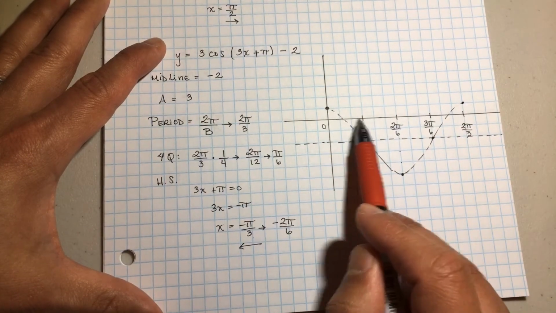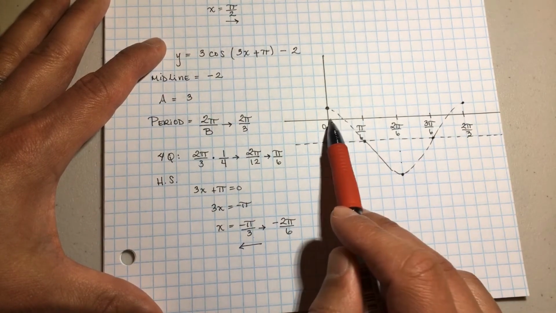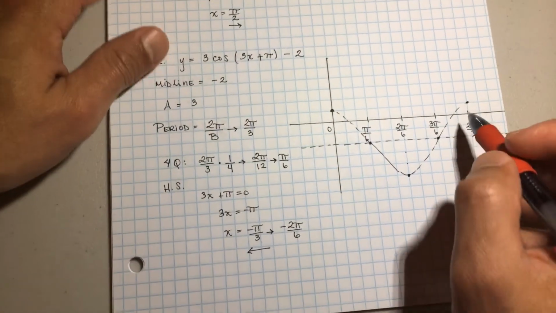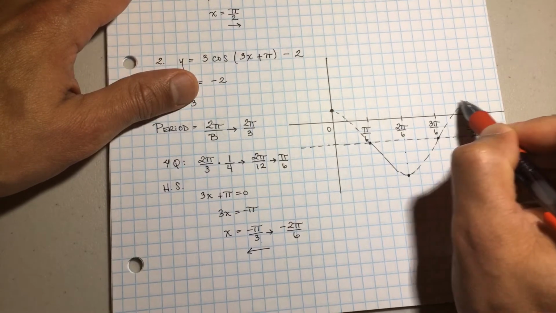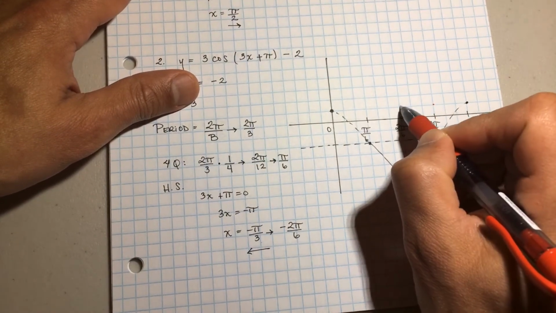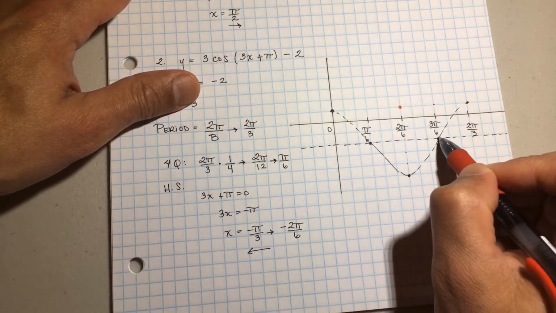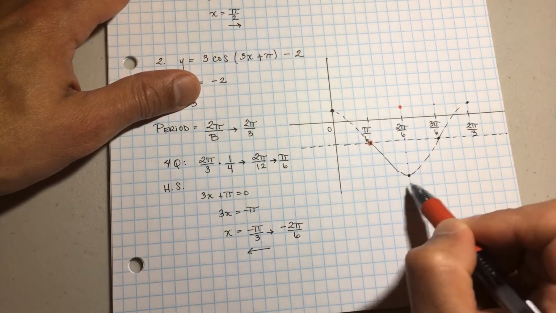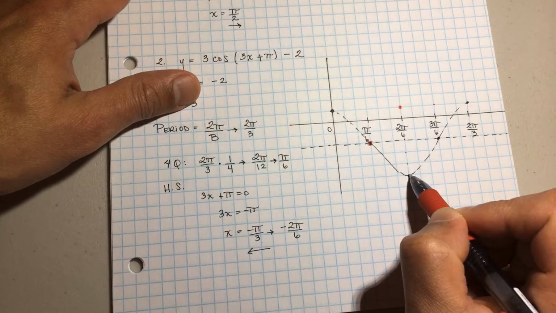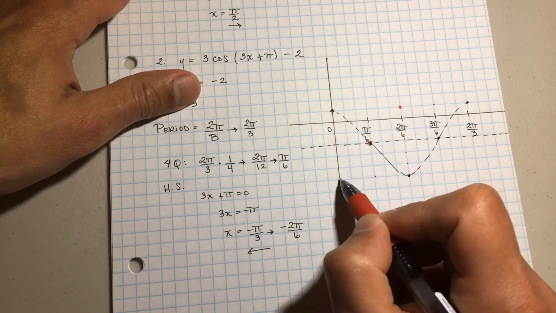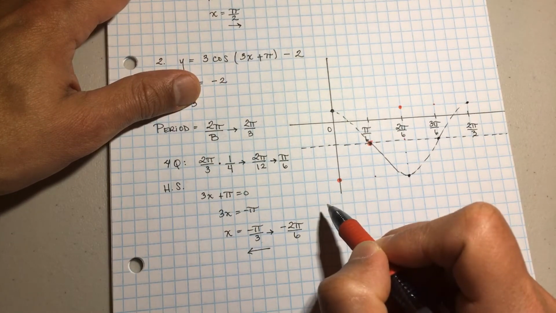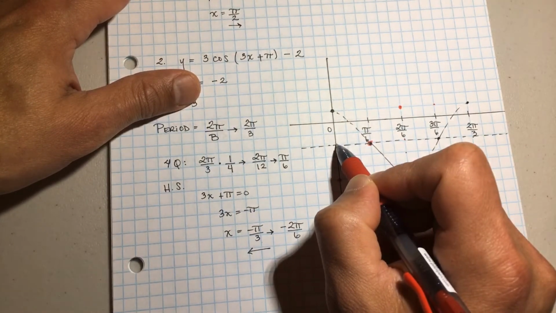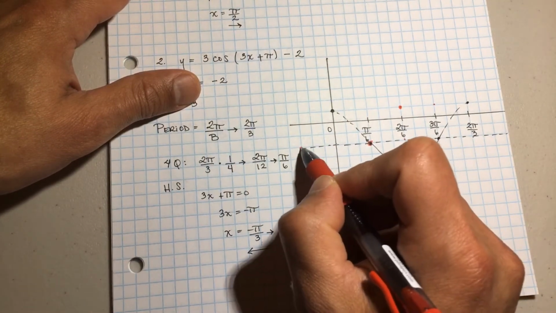So from here to here, that's only 1 pi over 6. From here to here, that's 2 pi over 6. So that means I have to move it 2 units to the left. So this guy is going to go 2 units to the left. So 1, 2. This guy, 1, 2. This guy, 1 pi over 6, 2 pi over 6 right there. And then this guy, 1, 2, 3 would be right here.